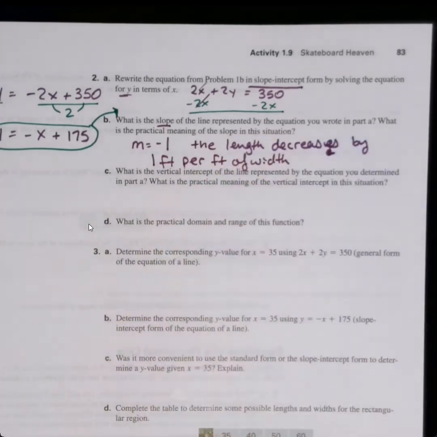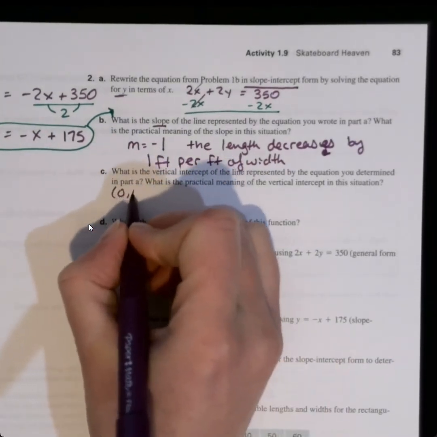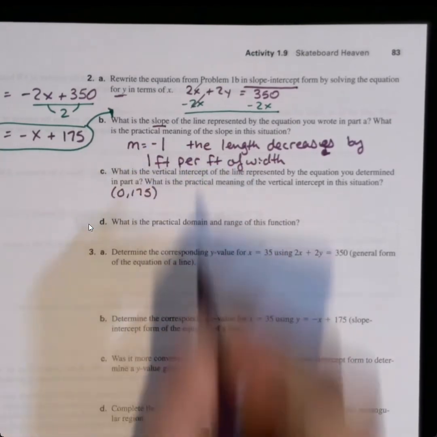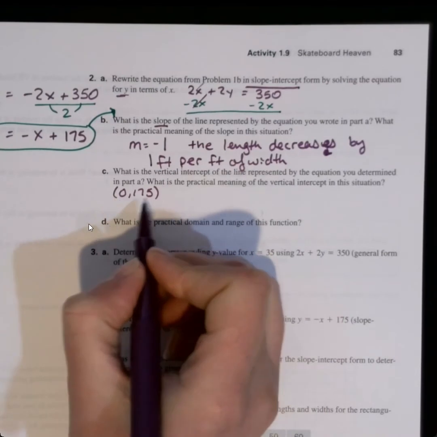Length decreases by 1 foot per foot of width. Every time the width increases by 1, the length decreases by 1. Okay. What is the vertical intercept? Well, I can see that here it must be (0, 175) from our b value. What does it mean? All right, input is width, output is length.